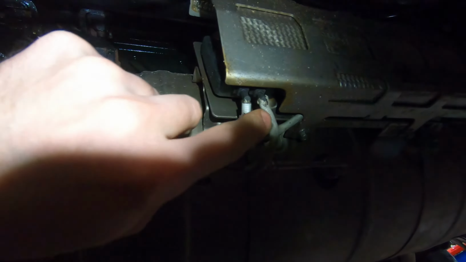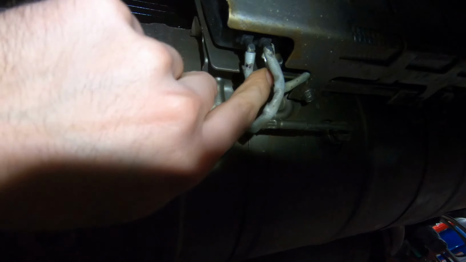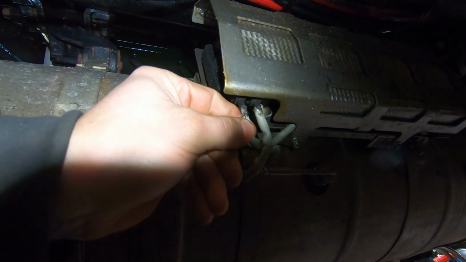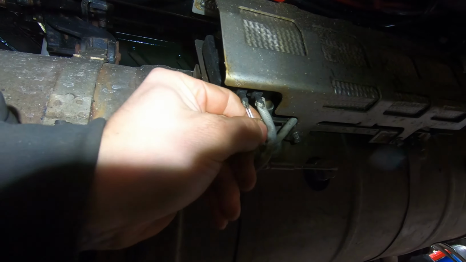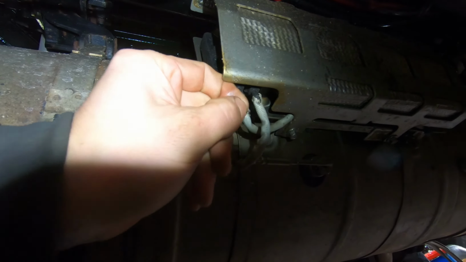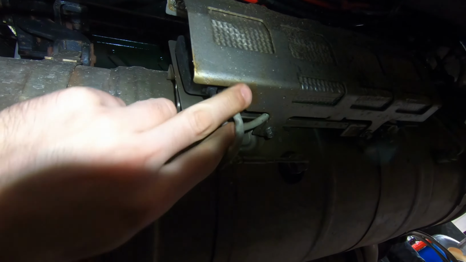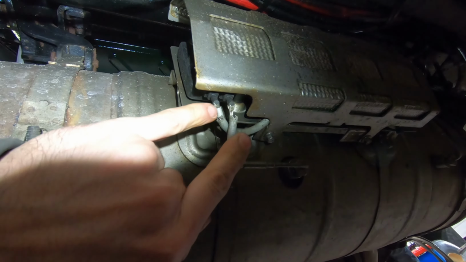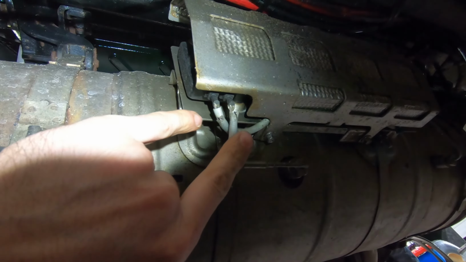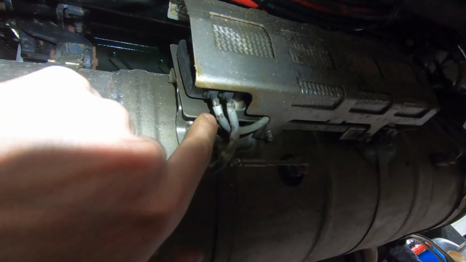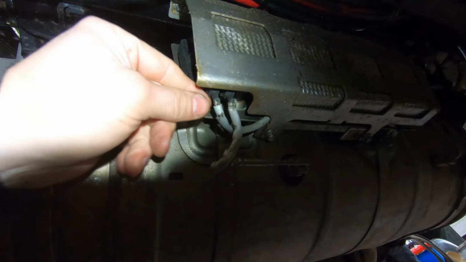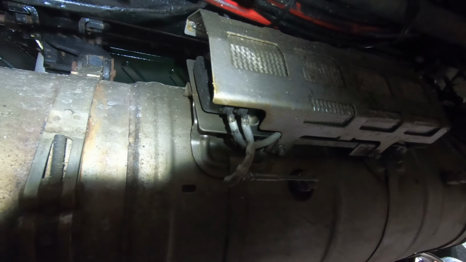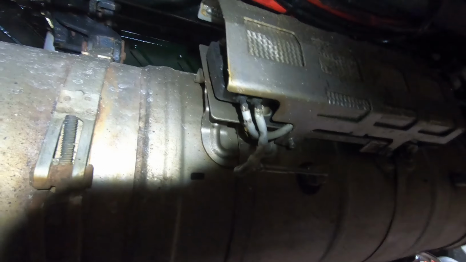Now, it's strange because it's still reading a normal type of temperature, I think. So I'll try to separate these a little bit, maybe clean them up, and then I'll try to clear the codes and see if they come back once I separate these. Because it's coming back immediately, but obviously these are touching, so once I separate them I might not have the code come back, and then I'll know that's where my problem is.